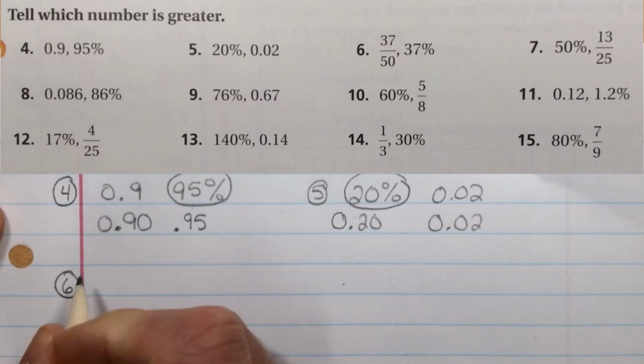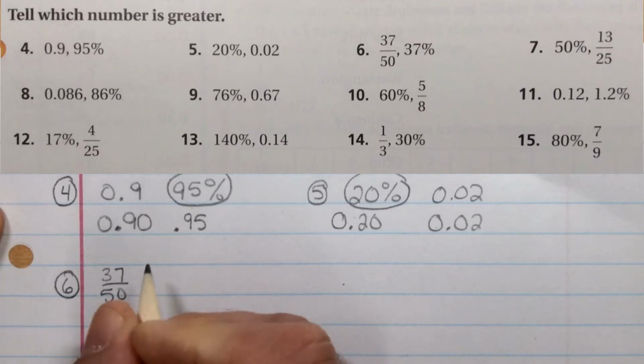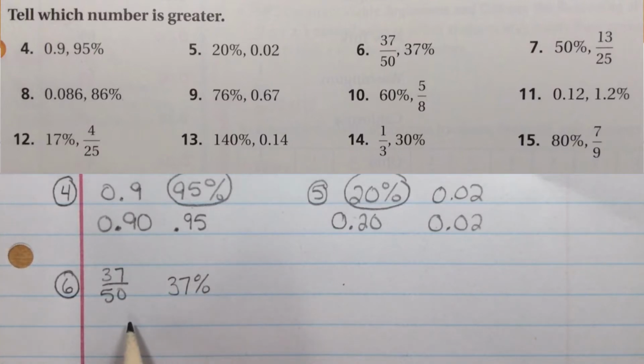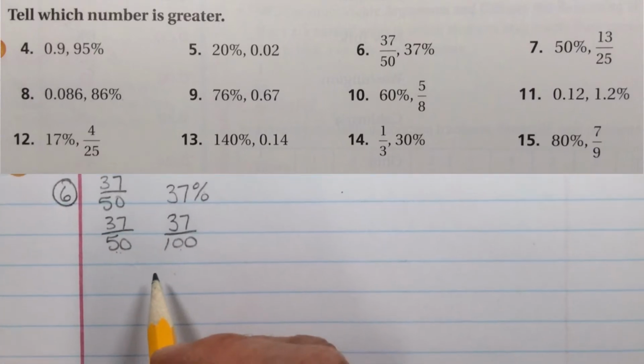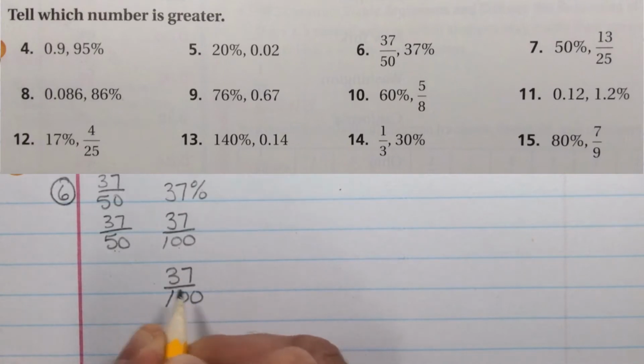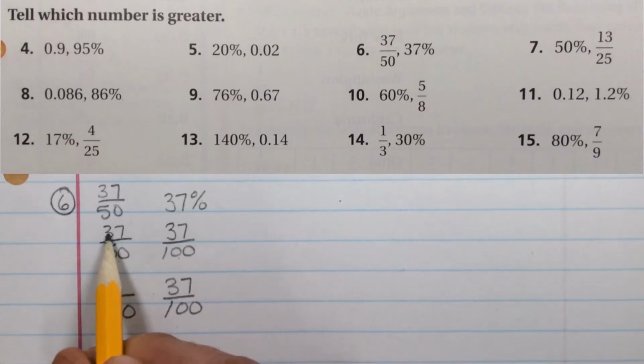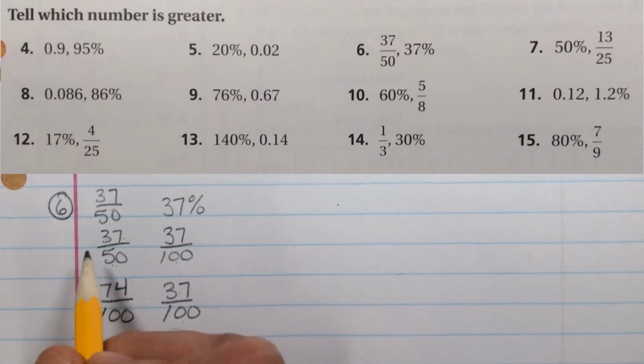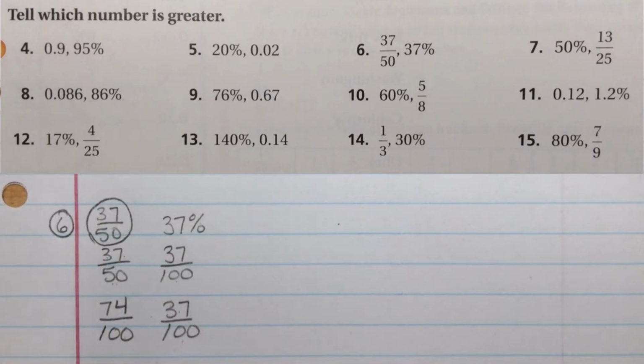Number 6. We have 37 over 50. Oh, the dreaded fraction, and 37%. Well, we'll go both into fractions this time. So this is still 37 over 50, of course. This, remember, 37%, percent literally means per hundred. So this is 37 per hundred or 37 hundredths. Not a common denominator yet. We could probably make a good decision here just because it has the same numerator, but I like to go common denominator. So a good common denominator would be 100. This stays 37 over 100. To turn 50 into 100, we multiply by 2. So we multiply 37 by 2 to get 74. Well, which is bigger, 74 hundredths or 37 hundredths? 74 hundredths, of course. So we'll go back up here and circle 37 fiftieths.